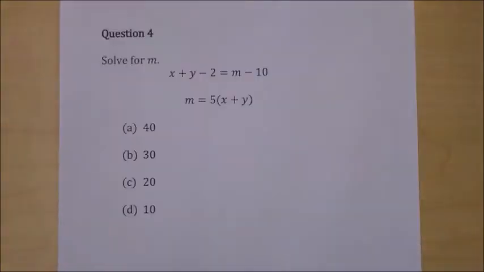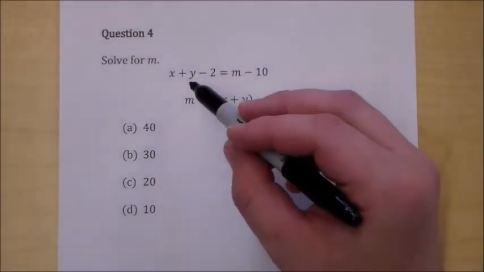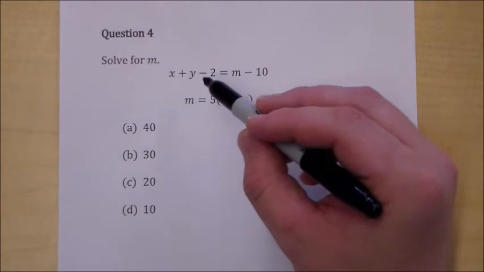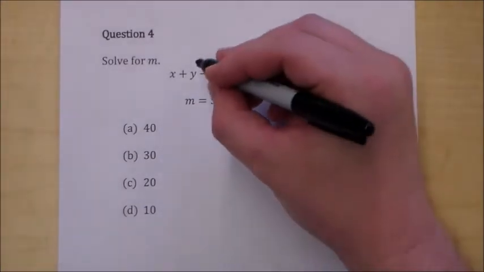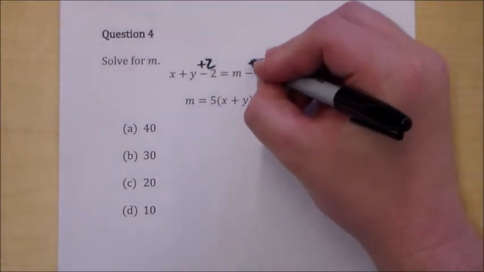We're good to go. Okay, question 4. X plus Y minus 2 equals M minus 10, and M also equals 5 times X plus Y, and we're solving for M. So first thing you might say is, oh my gosh, I don't know how to do this because it's X plus Y minus 2 now. And you're like, don't be so scared. You know how to do inverse operations.